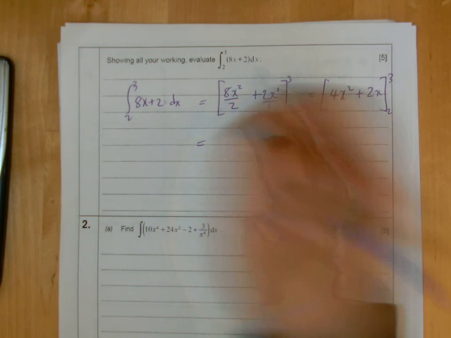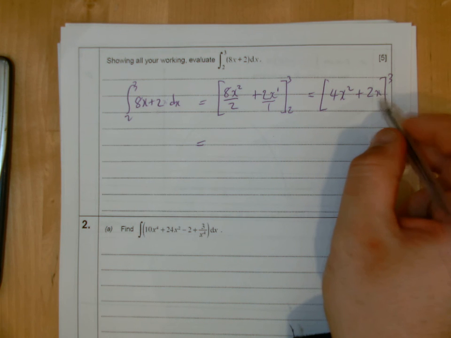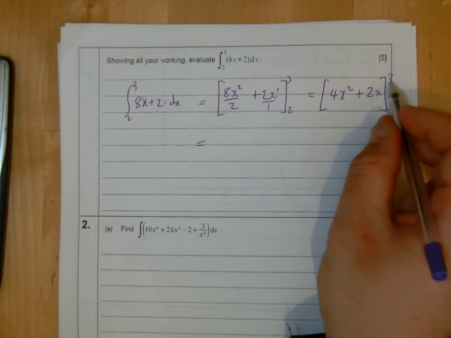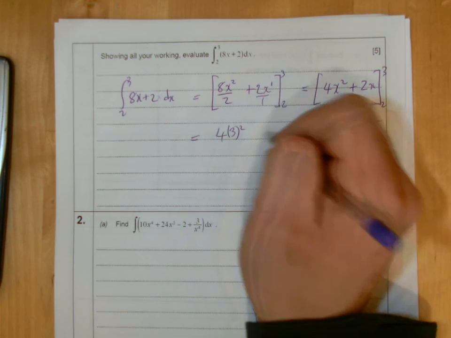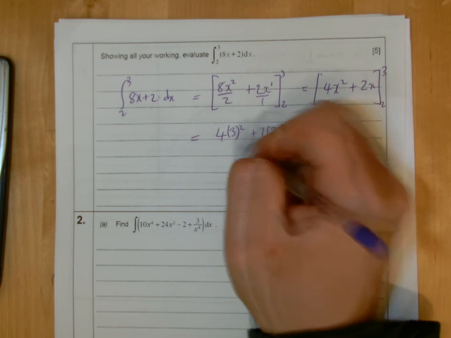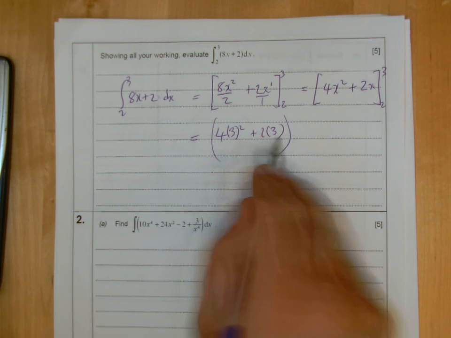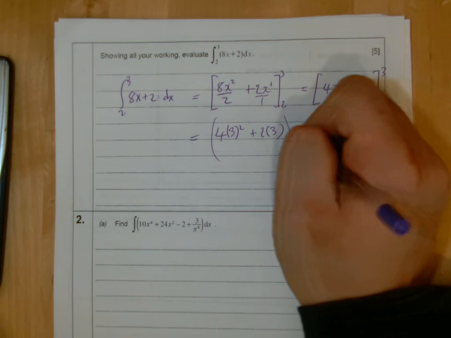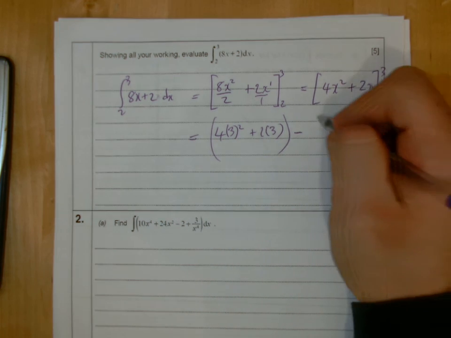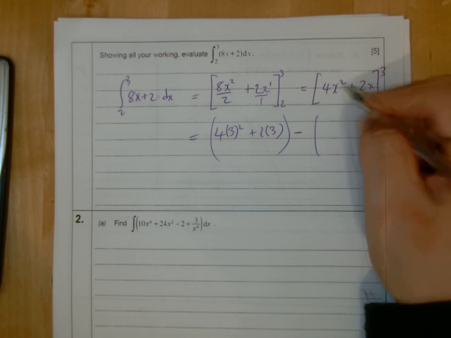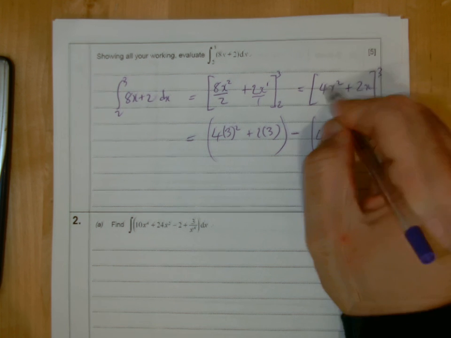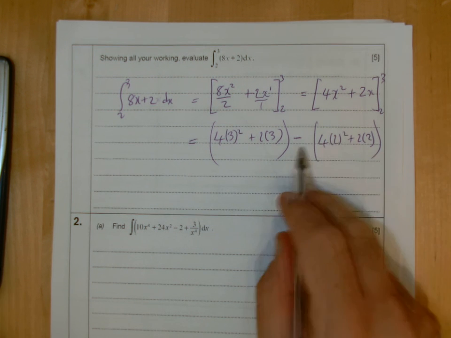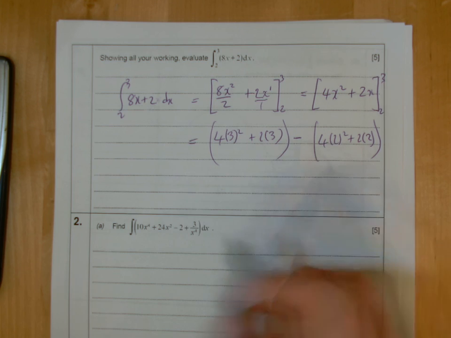So what I'll do then is put the limits in to get a numerical answer. First of all, you put the top limit in, the upper limit, the bigger one. So you put 3 in here. You literally put 3 into that, and we put that into a bracket to show I put 3 in there. And then we always take away putting the lower limit in. So we substitute the lower limit in as well. We put the upper limit, the 3, into it, and we put the lower limit into it, and we take away the answers.